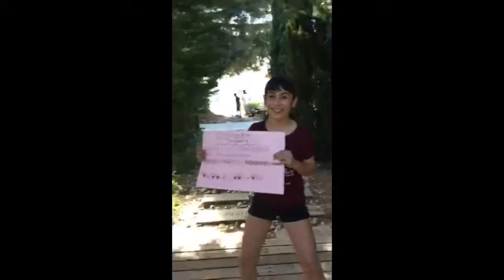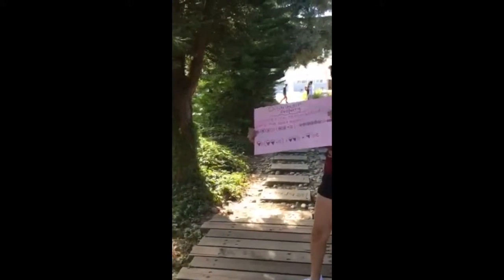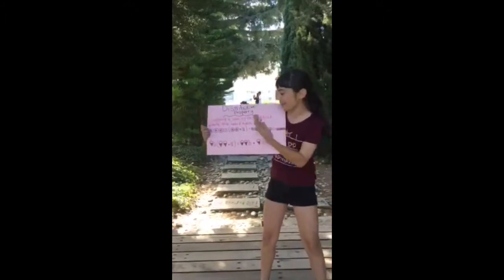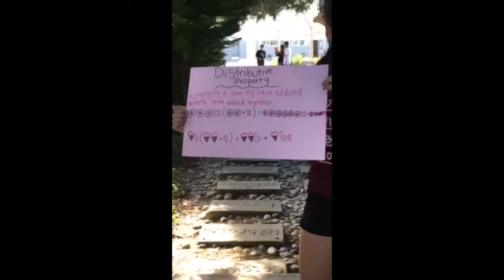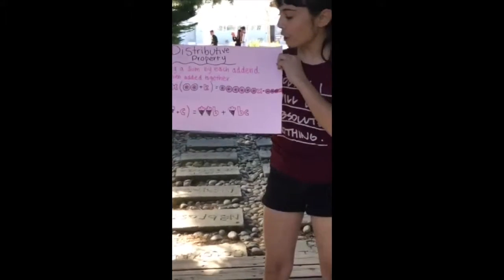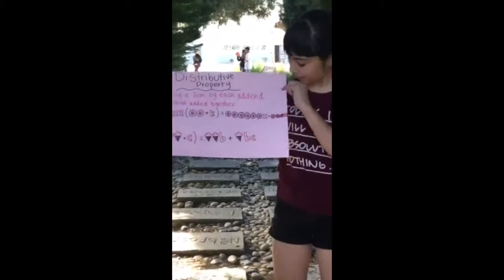I did mine on distributive property, and that means multiplying the number on the outside by the number in the parentheses. So my example is 3 donuts x parentheses 2 donuts plus k equals 6 donuts x plus 3 donuts x k.